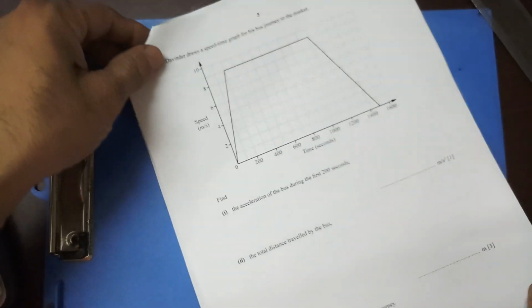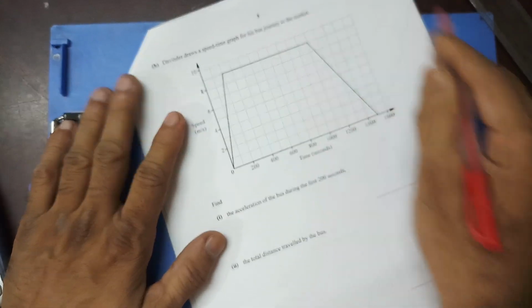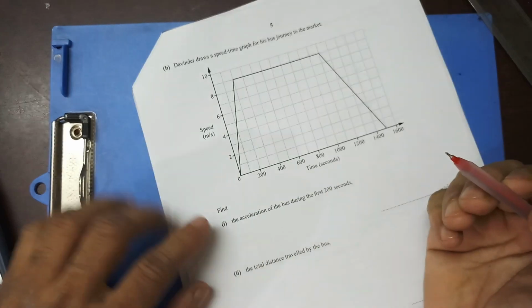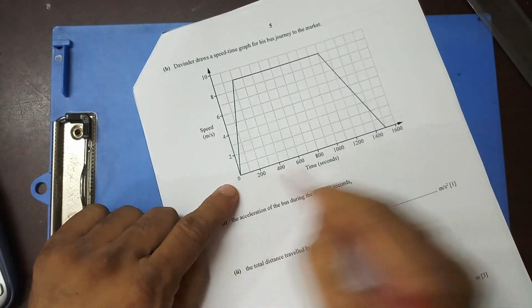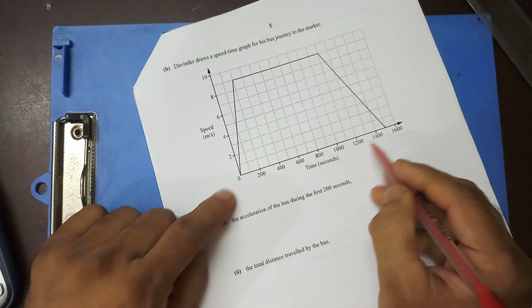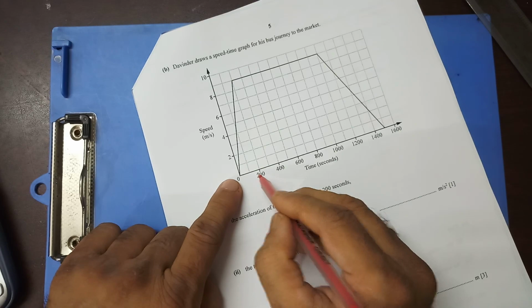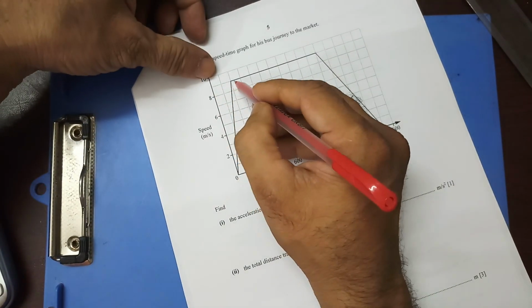Okay. Now, Davinder draws a speed time graph for his bus journey to the market. So this is the bus journey in the speed time graph. The vertical line shows the speed in meters per second and the horizontal line shows time in seconds. The acceleration of the bus during the first 200 seconds. So this is 200 seconds, and this is the final speed.